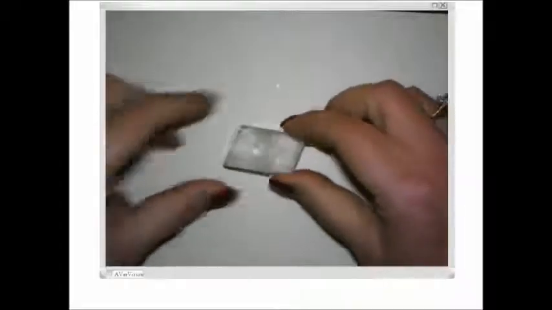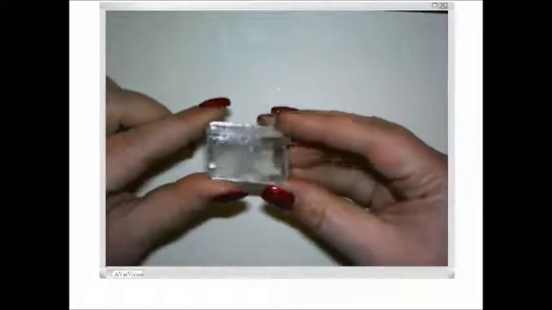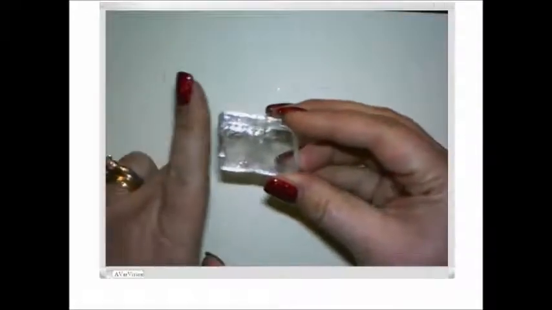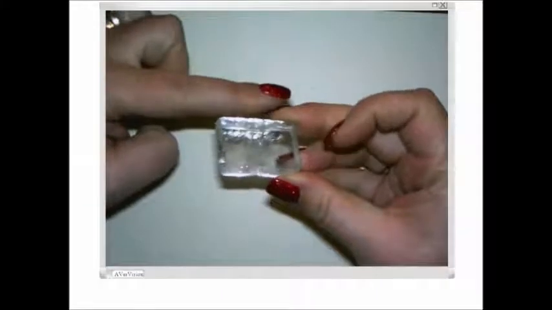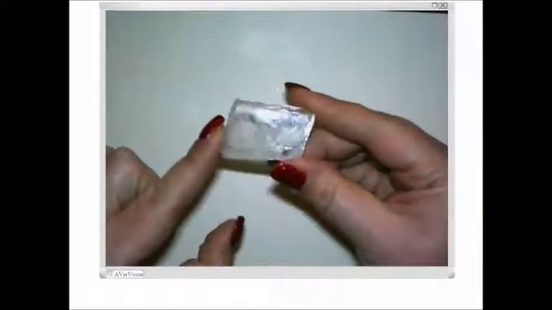The mineral you're looking at here is calcite. This mineral has a cubic crystal structure. It's clear, of course. It has cleavage in two directions. So any little piece that might break off of this is going to break off in the same shape because of the cleavage in two directions.